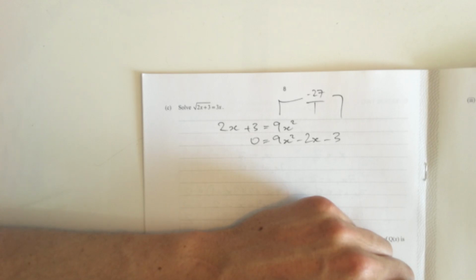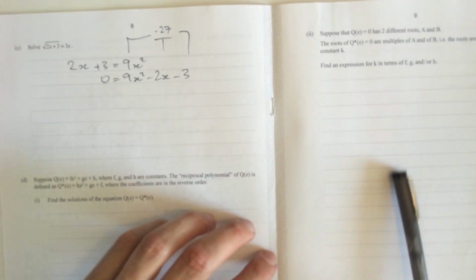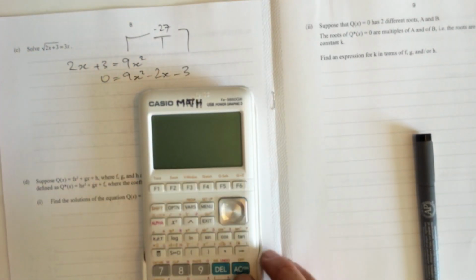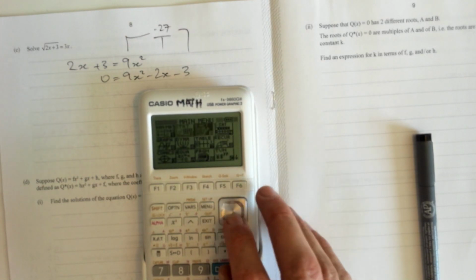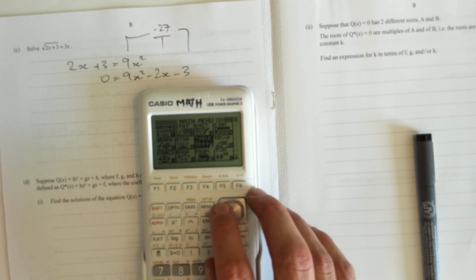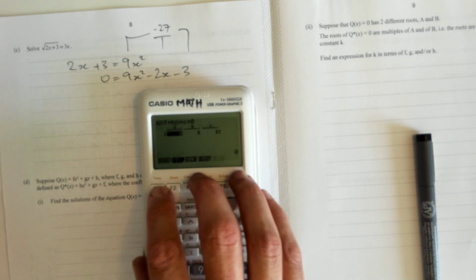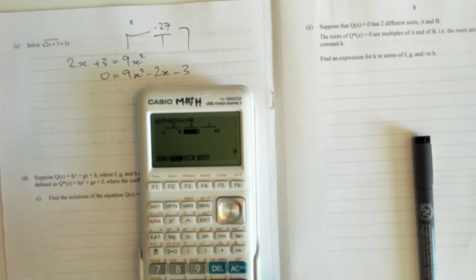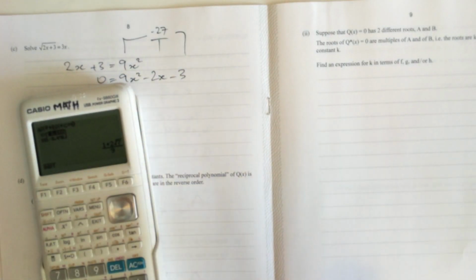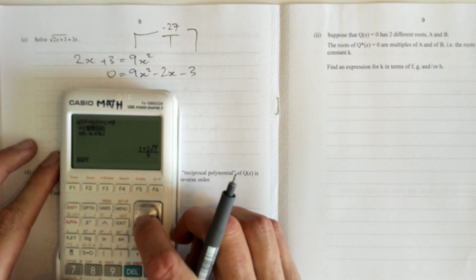I don't know. Could use the quadratic formula here, but I'm just going to use this. I think it's not nice. What the heck? Have I made a mistake?